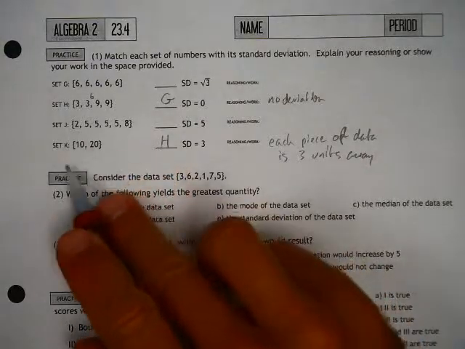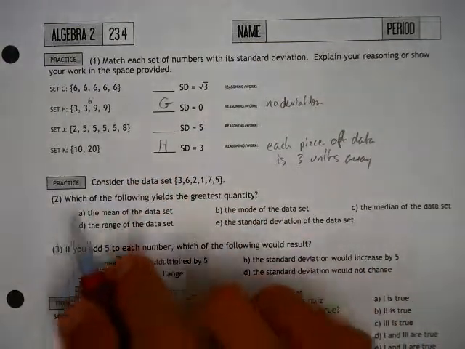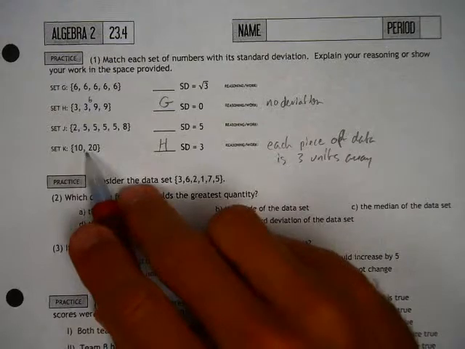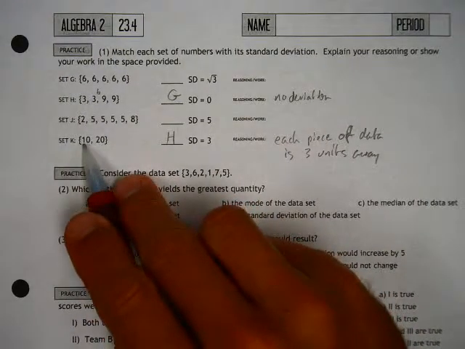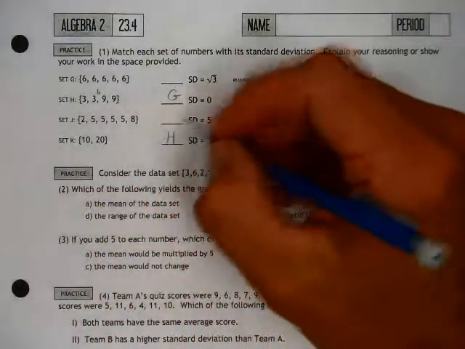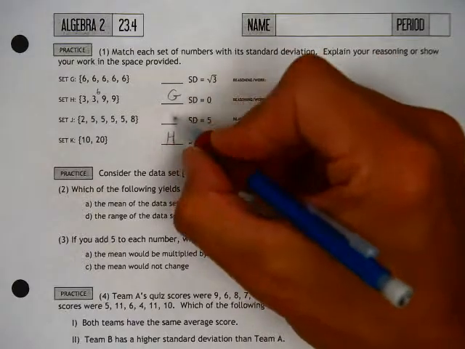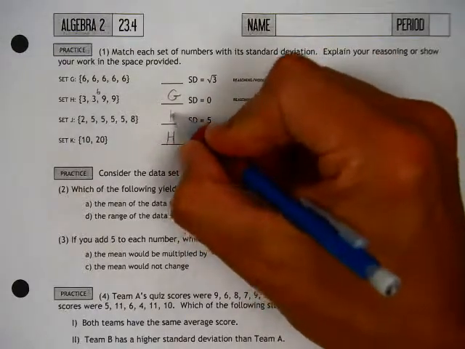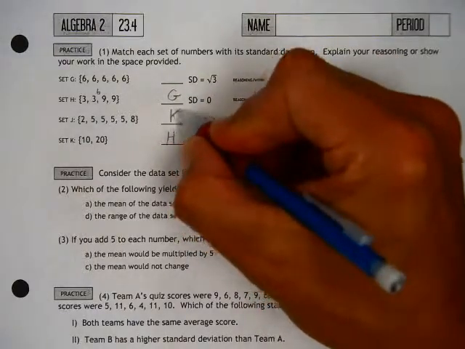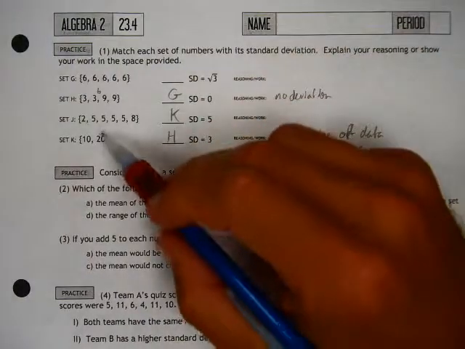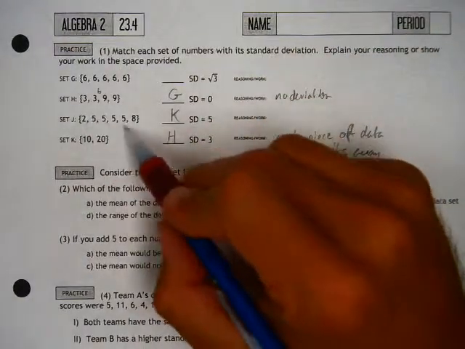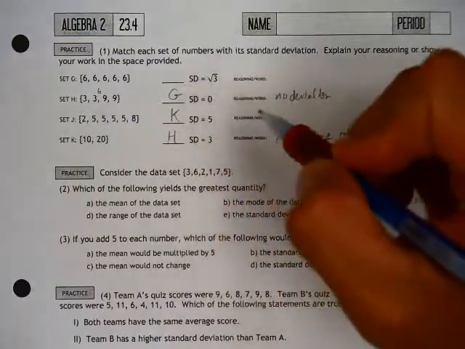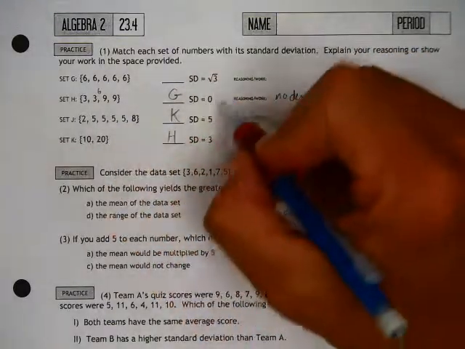We look at this one here. There's only 2 pieces of data. The average is 15. That's 5 below and that's 5 above. So we can use that as our reasoning as well. And so the nice thing about that, if we know our sets of data, is this one here, 3 above and 3 below, but there's not a real great explanation for how this is the square root of 3.